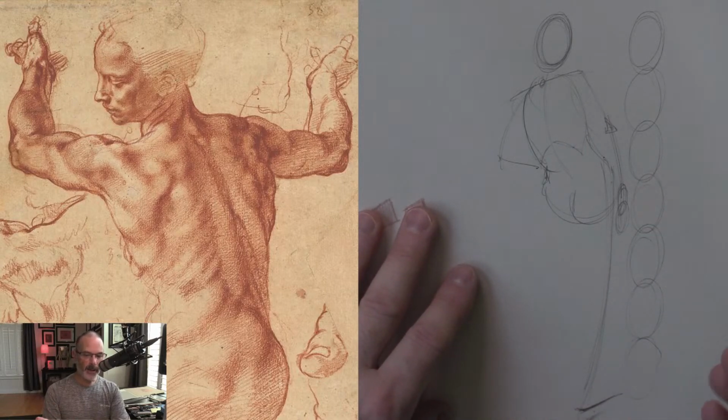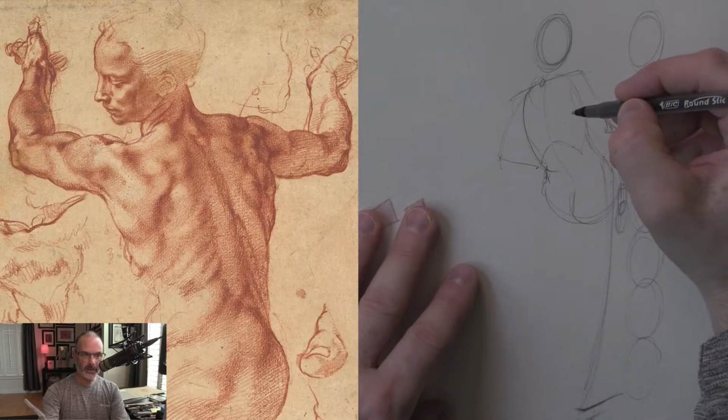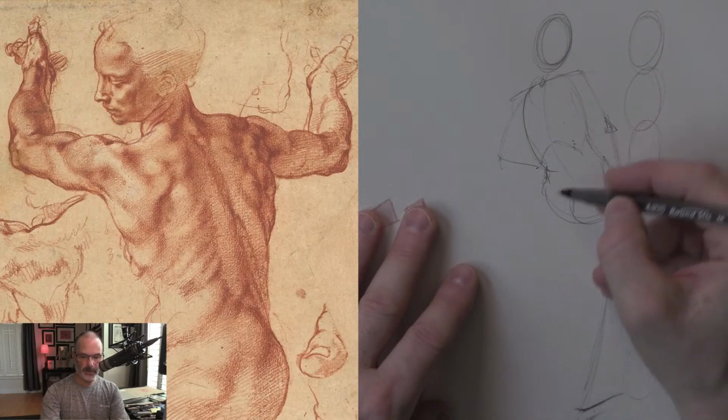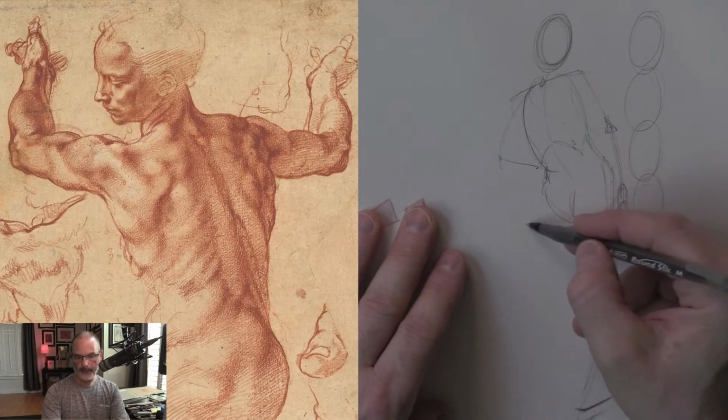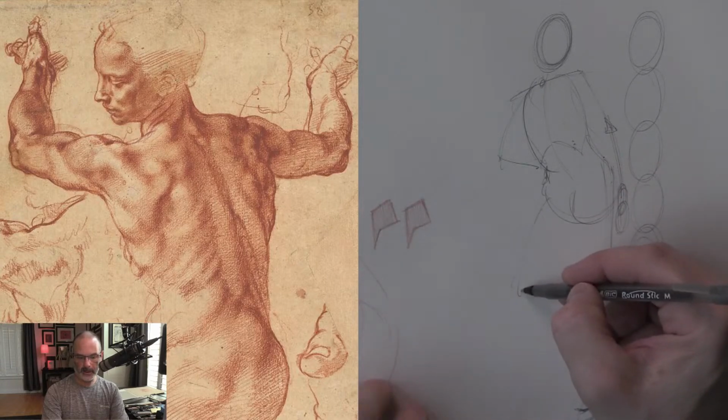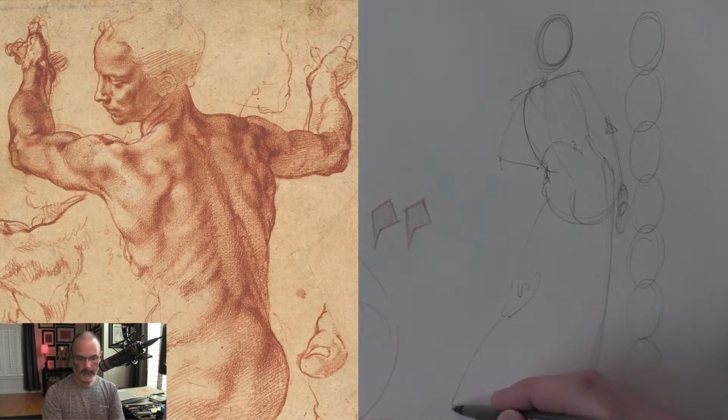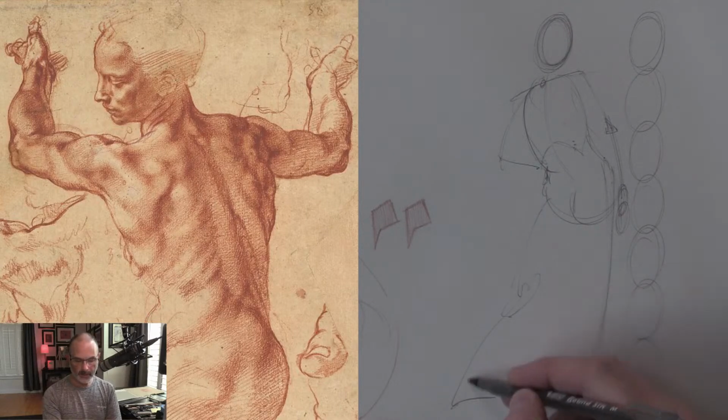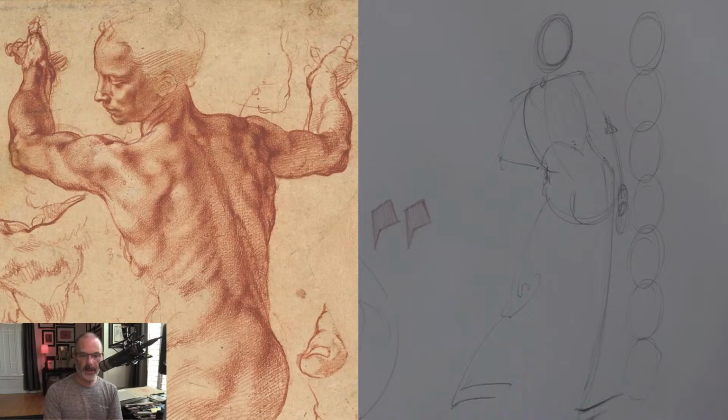Now, out of my imagination, I am starting with the torso, and then how do I want this leg? And then I'll do the legs. And yeah, so it's something like that for me. I hope that helped.